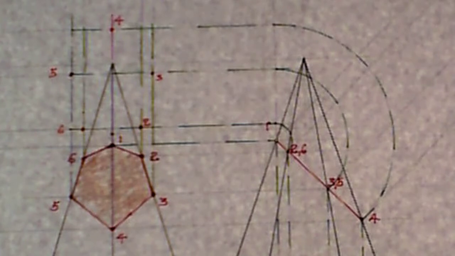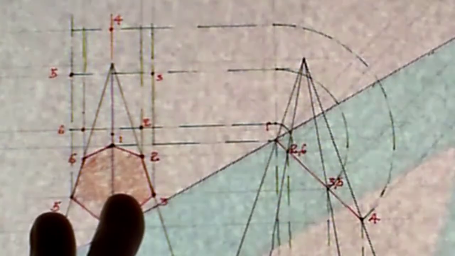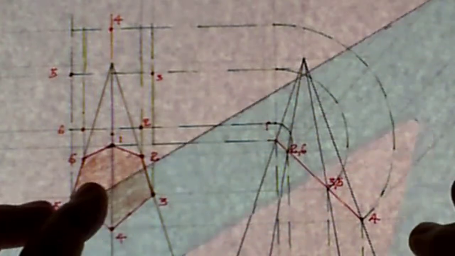So if I connect them up, so 1 stays the same because it's on the swivel point.